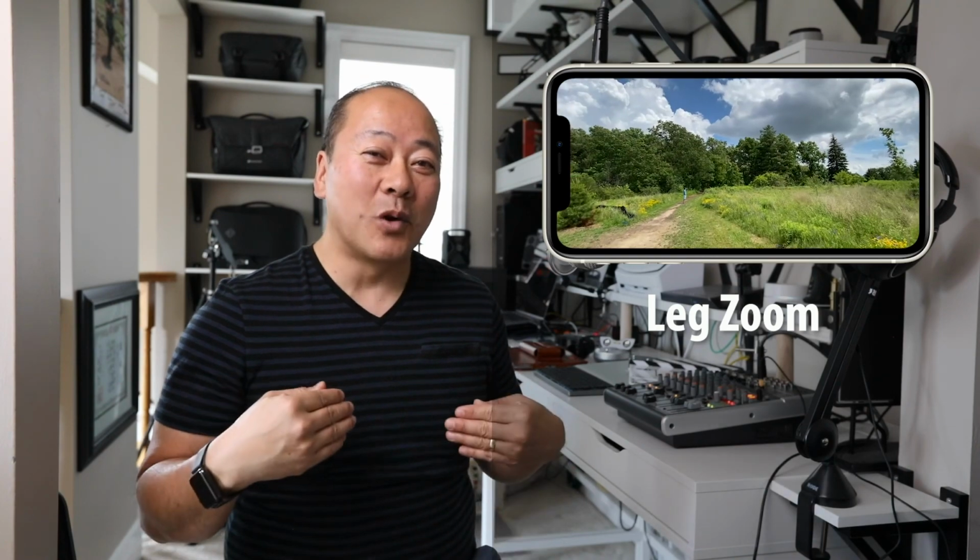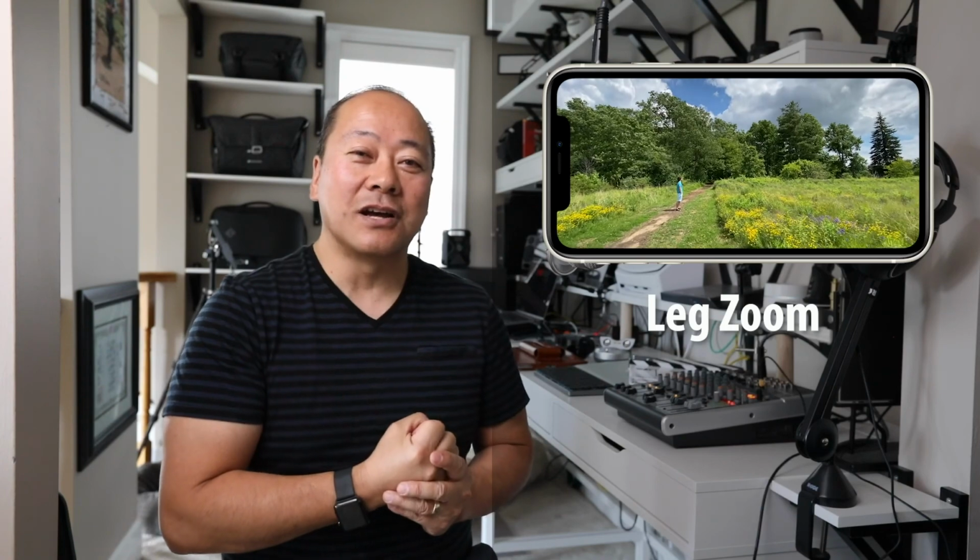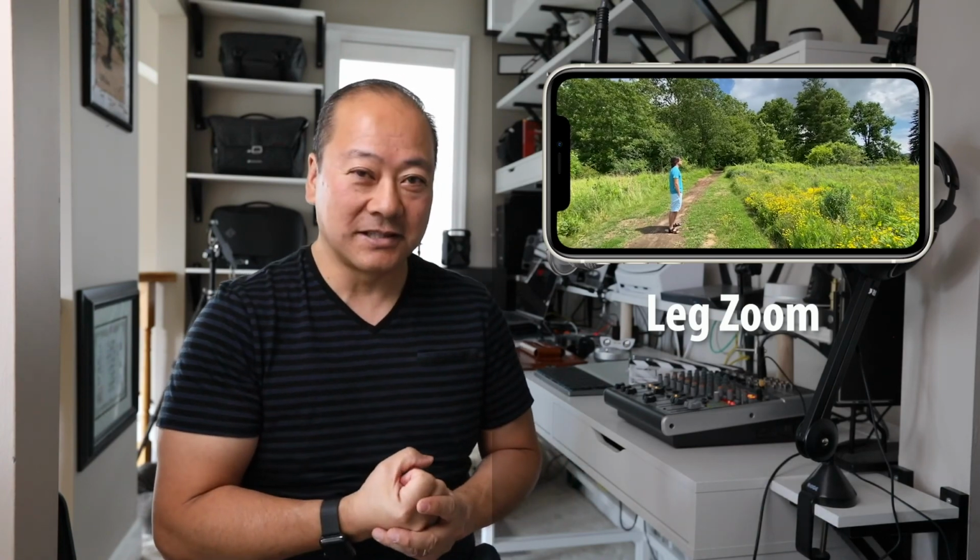The other way is using your leg zoom, where you might use one lens, go from extreme wide shot, and then just walk in to get the other shots. And there are obvious advantages and disadvantages.